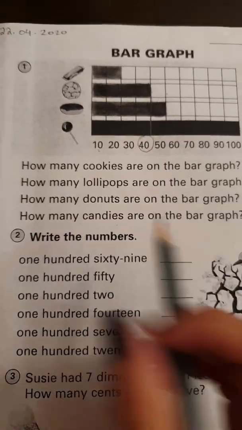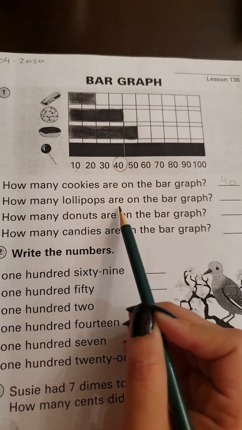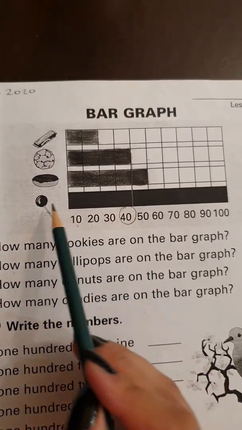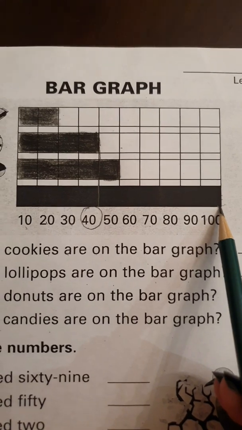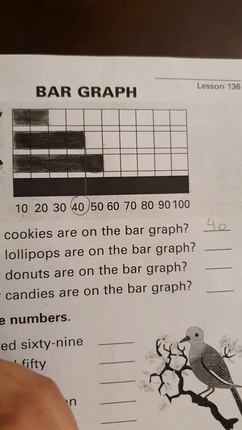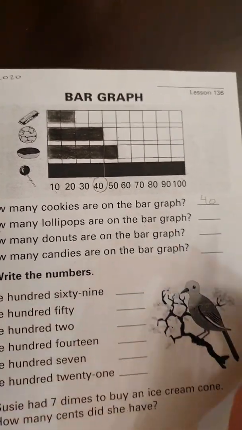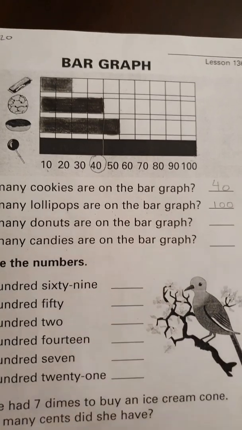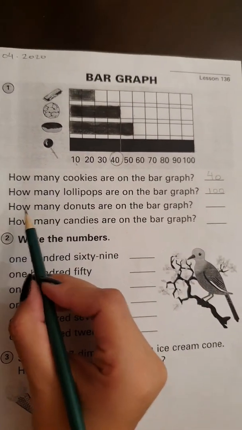Okay, now let's read the next one. How many lollipops are on the bar graph? Here, this is a lollipop and it goes till 100. It's going till end of the bar graph, which is 100. So let's write how many lollipops are on the bar graph. We have 100 lollipops on the bar graph. Isn't this easy and fun, guys? Okay, now let's move on to the next question.